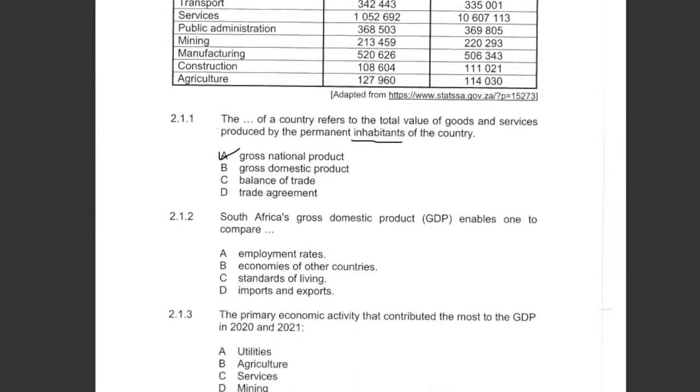Okay. South Africa's gross domestic product enables one to compare. Is it employment? Not really. Economies of other countries. It enables to compare. So South Africa's GDP helps to compare the economies of other countries. Yes, it can also be the standards of living, to compare the standards of living.